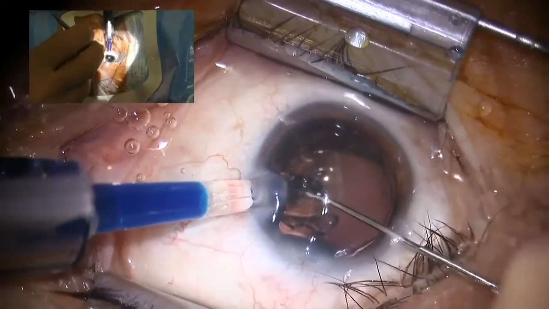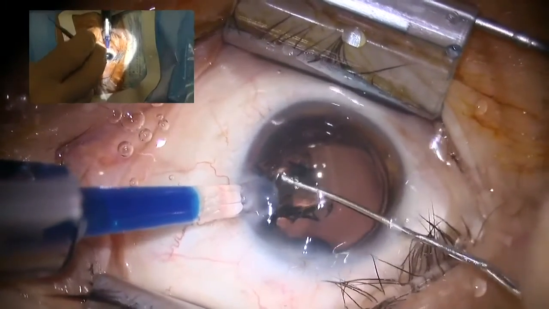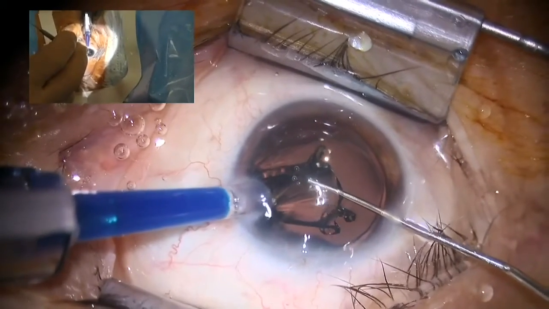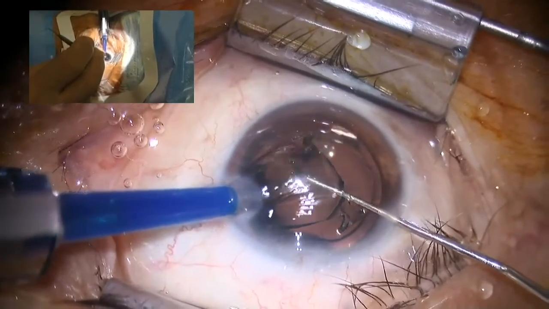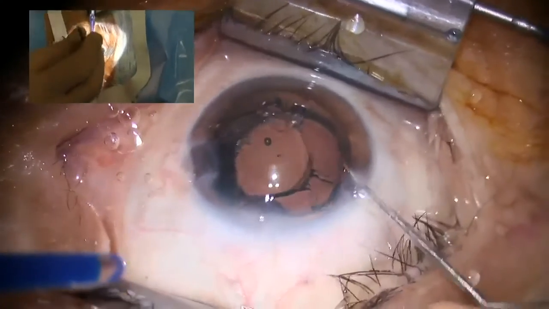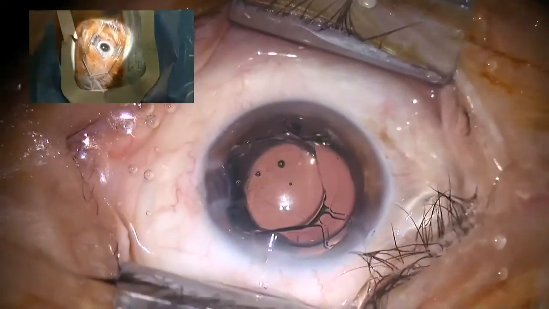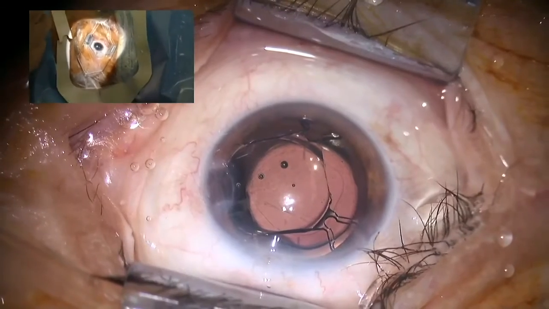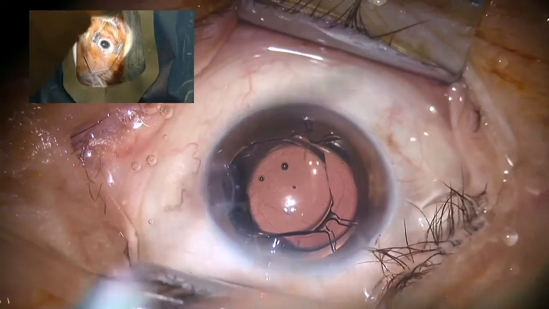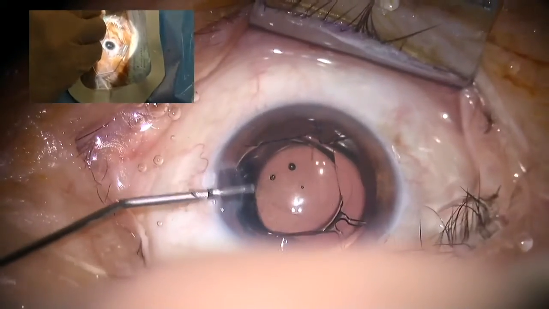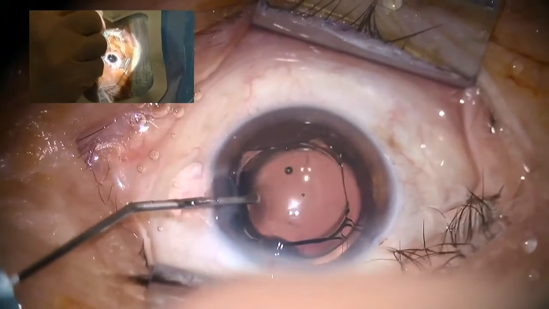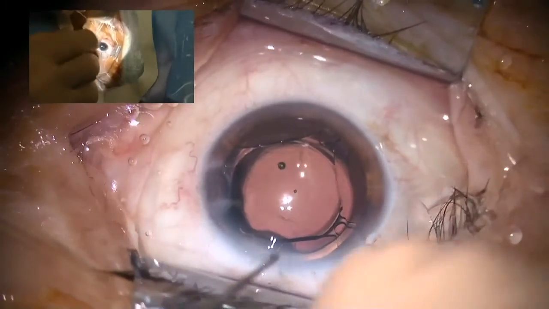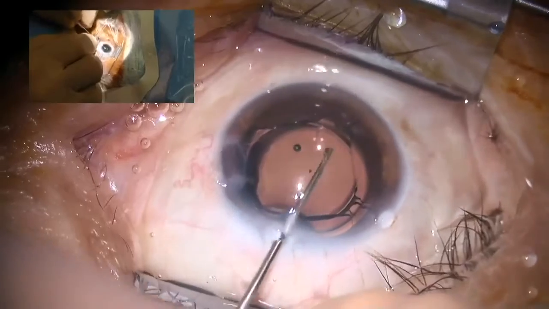The other reason you probably see now, because I go with my second instrument underneath the optic to lead the unfolding process inside the AC to avoid that the haptics go underneath. Now you see our first haptic is still underneath the iris.